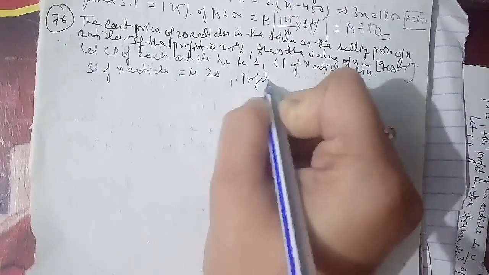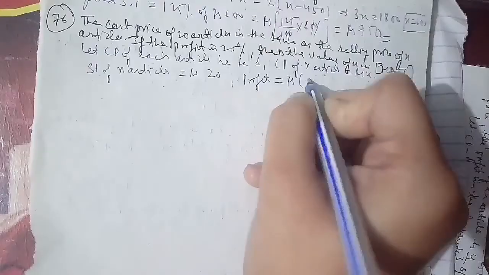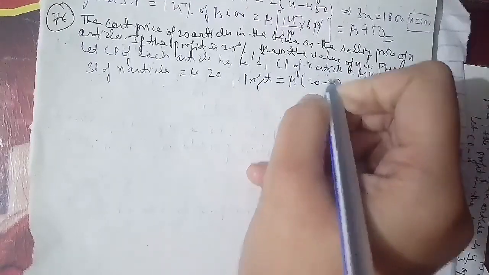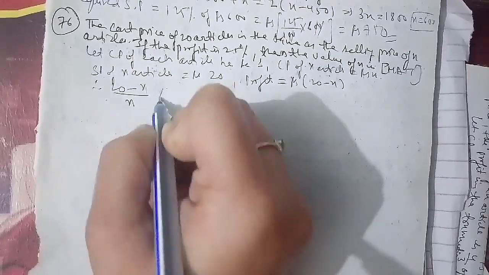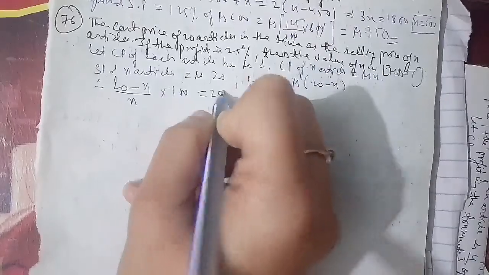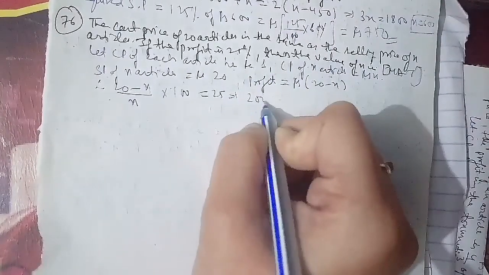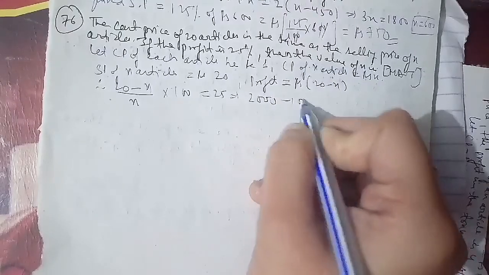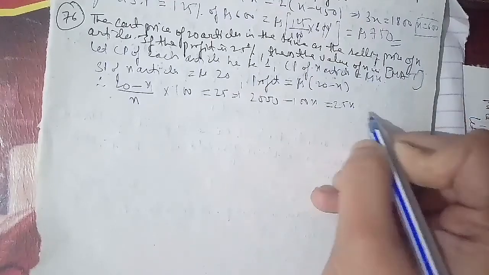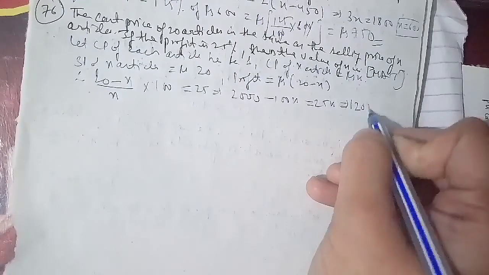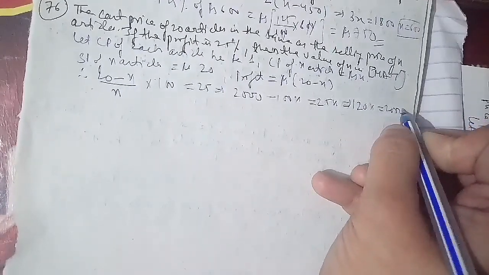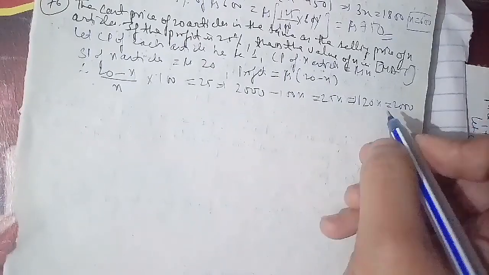So profit equals rupees 20 minus X, that is (20 minus X) upon X into 100, which equals 25. So 2000 minus 100x equals 25x, which further gives 125x equals 2000. So x equals 16, that we have as the answer here.